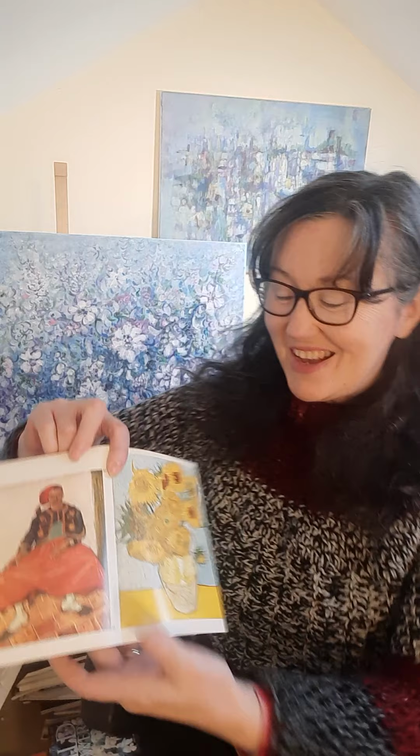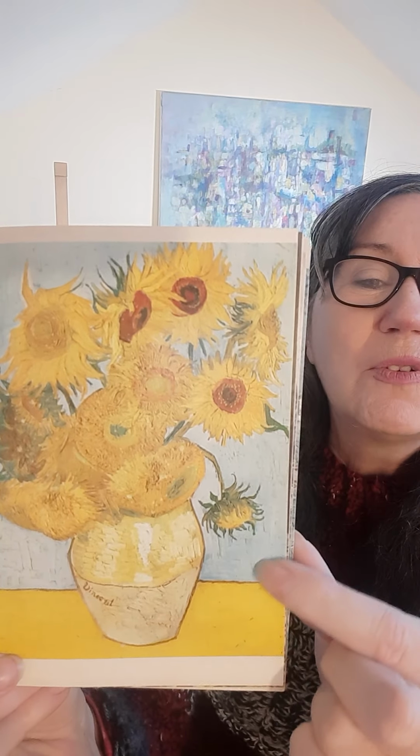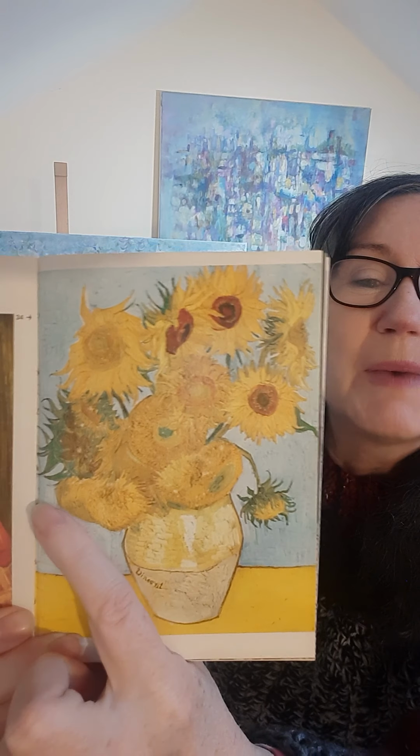Excuse me for bending down. And everybody knows Van Gogh, Vincent van Gogh. He's an expressionist painter, and when I think of him, I think, oh, his paintings are just crammed full of detail. They're so busy, busy, busy. But here again, he had the bravery. This background is almost completely empty.